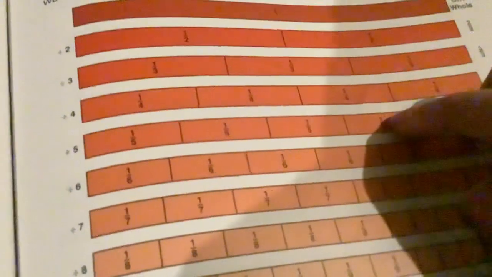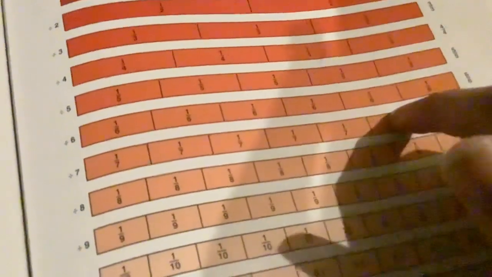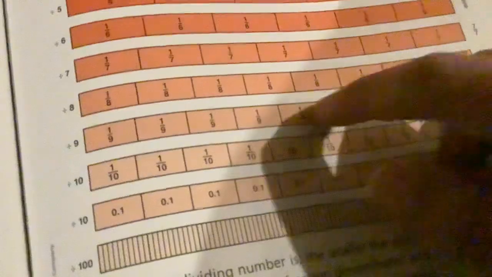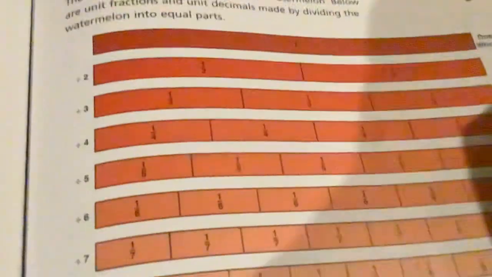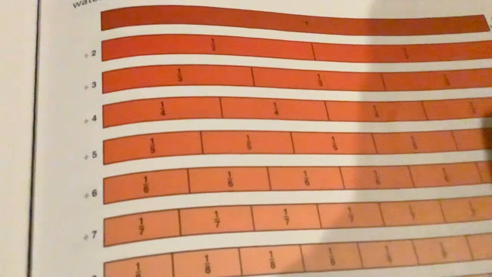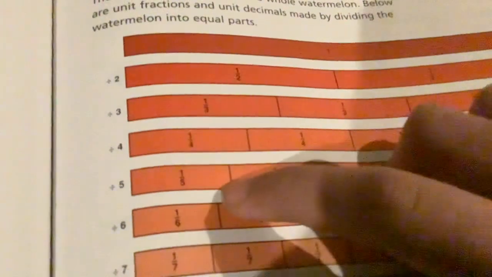So, 5/5, for example, equals 1. 7/7 equals 1. 9/9 equals 1. So, how to compare them? The easiest way to compare unit fractions is to think of it like measuring the blocks.